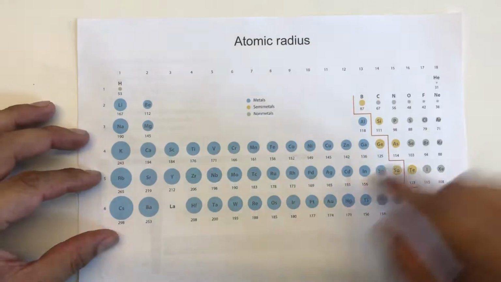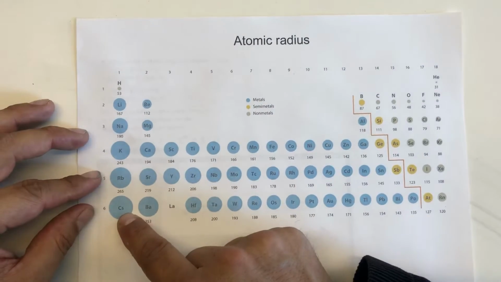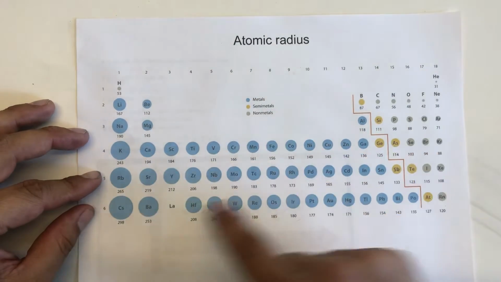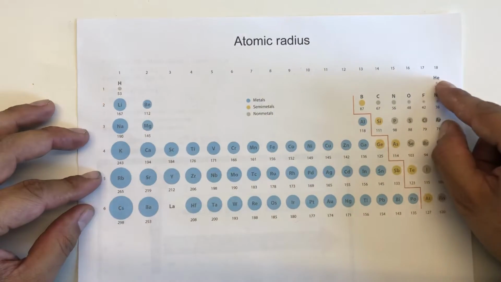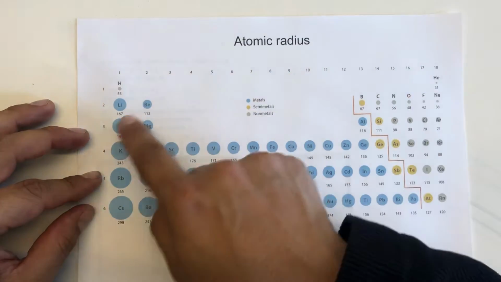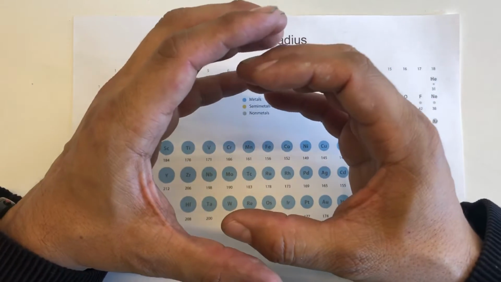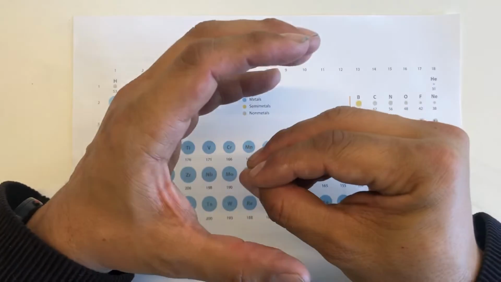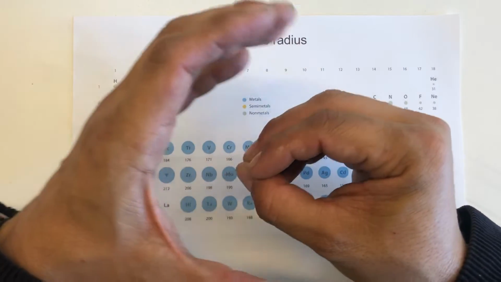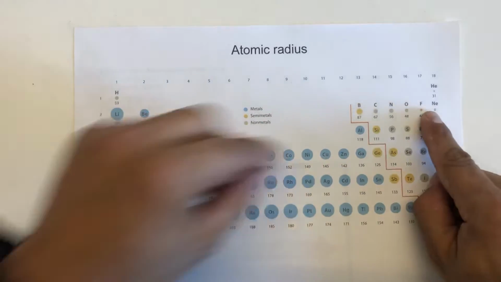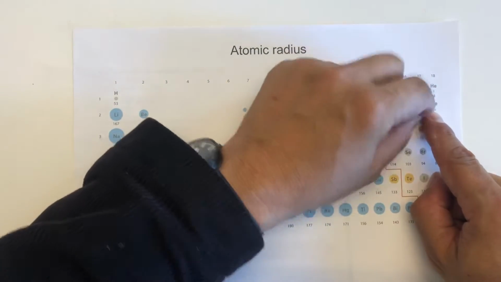If we look at the atomic radius, you'll see that as you go down, it gets larger, and as you go to the right, it gets smaller. Look at that general pattern here, okay? So what happens is that as you get smaller, the atom is pulling on its electrons, and you could think of it as the positive nucleus pulling on the negative electrons. As you go to the right, it pulls on them tighter, and it's smaller, and it's harder to pull off those electrons.